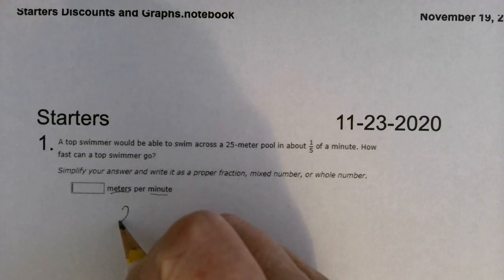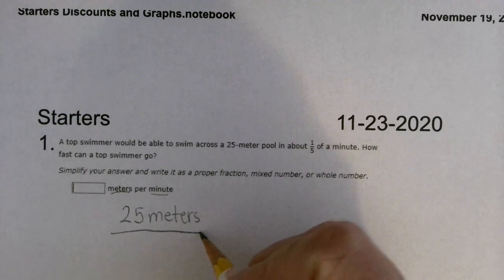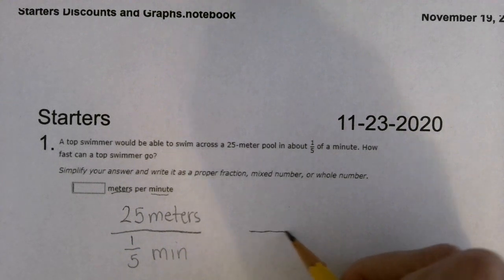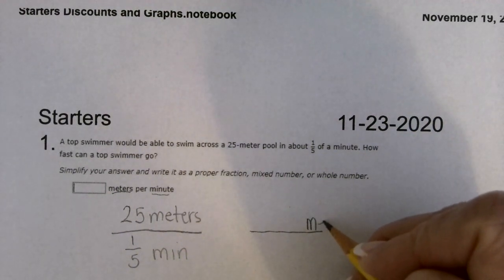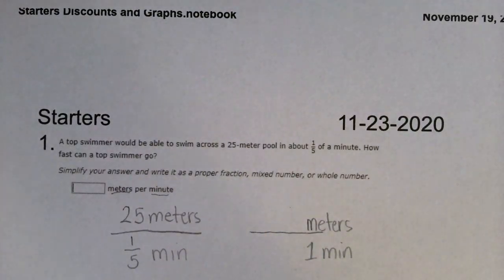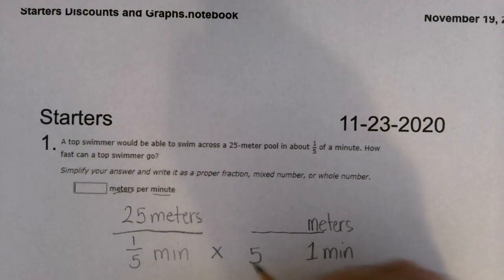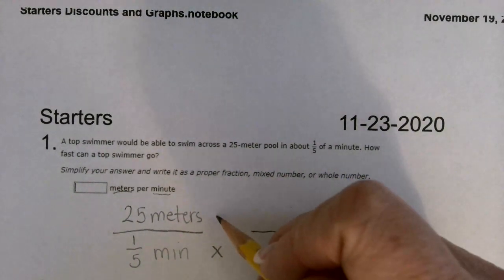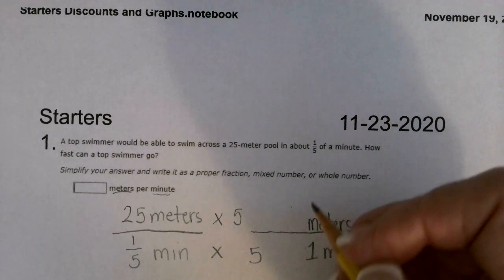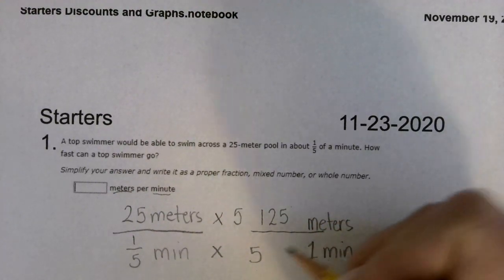So if we can go 25 meters in 1/5 of a minute, and we want our answer to be how many meters in 1 minute, then to go from 1/5 of a minute to 1 whole minute, we have to multiply by 5. So whatever we do in that denominator, we have to do to the numerator. 25 meters times 5 is going to give us 125 meters in 1 minute.